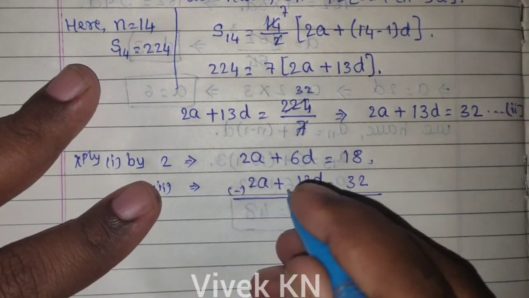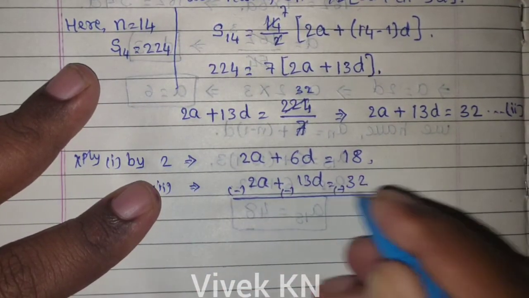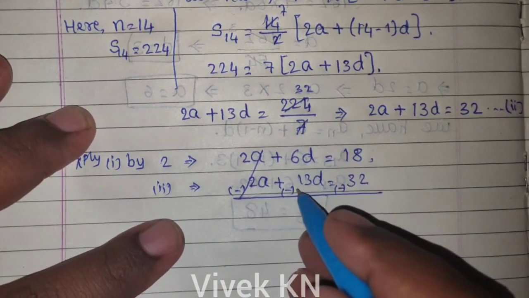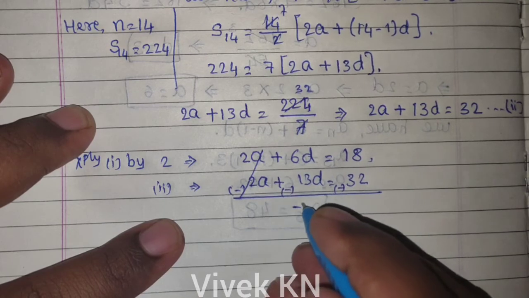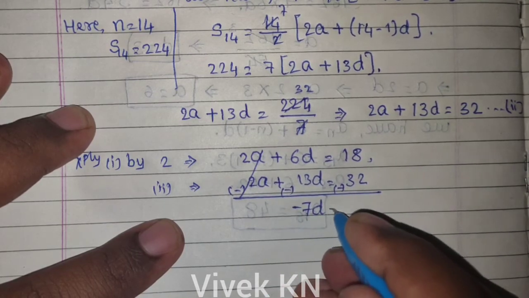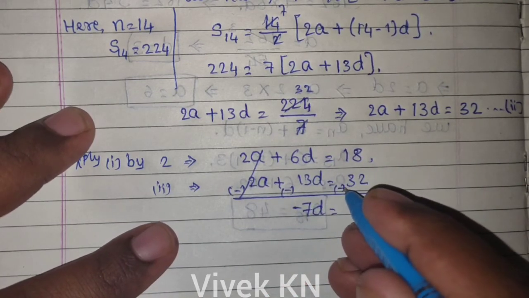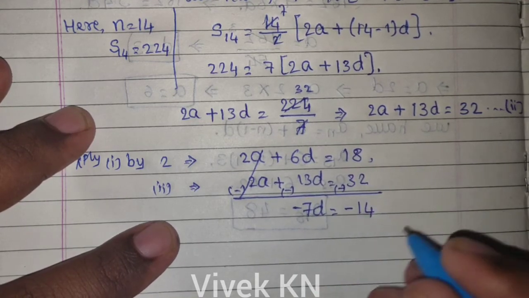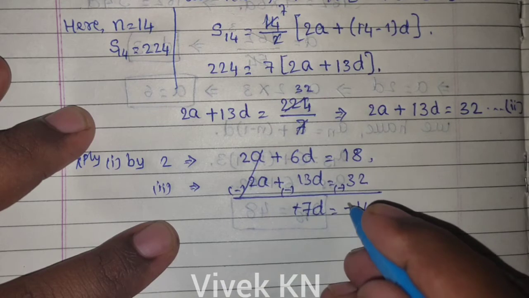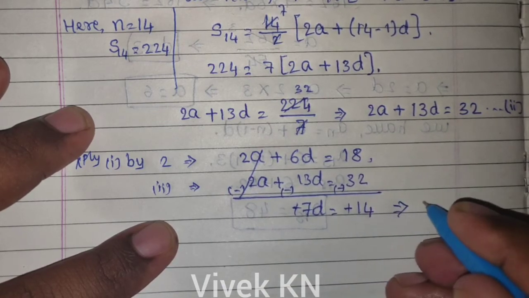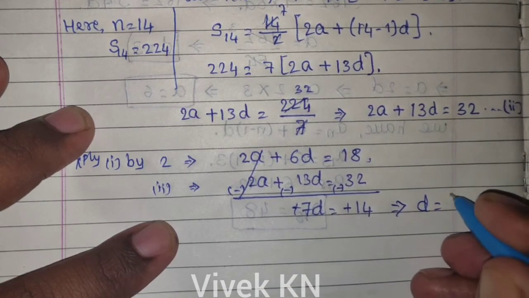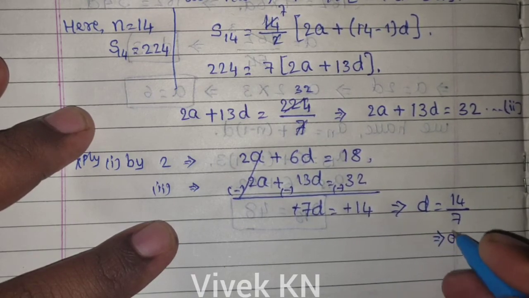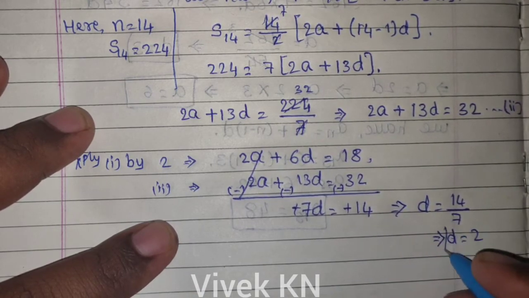Subtracting, plus becomes minus. 2a minus 2a gets cancelled, and 6d minus 13d is minus 7d is equal to 18 minus 32, which gives minus 14. Here minus minus gets cancelled, and the value of d is 14 by 7, that is d is equal to 2.